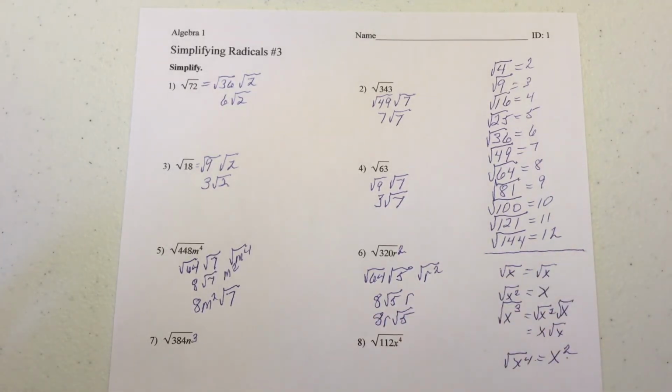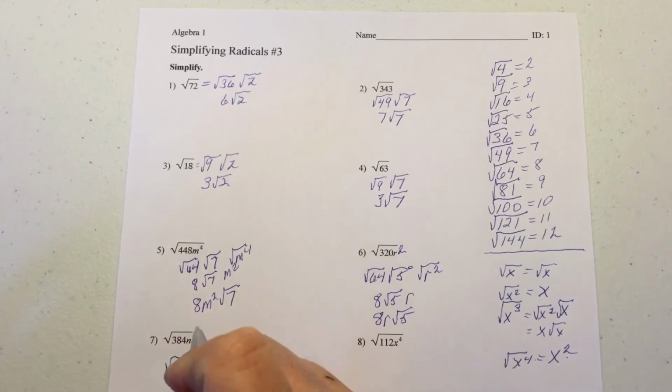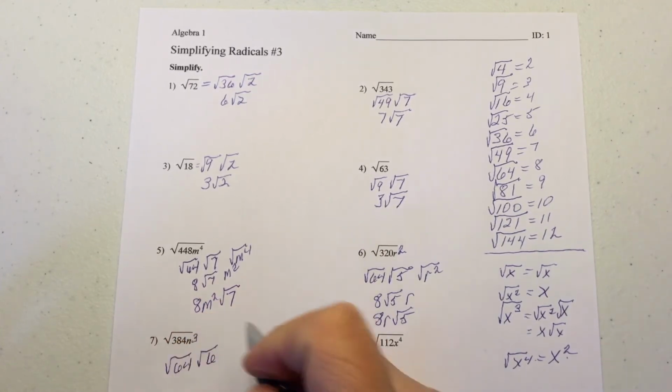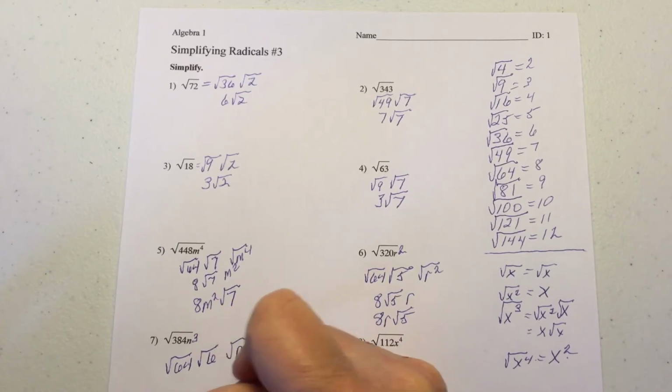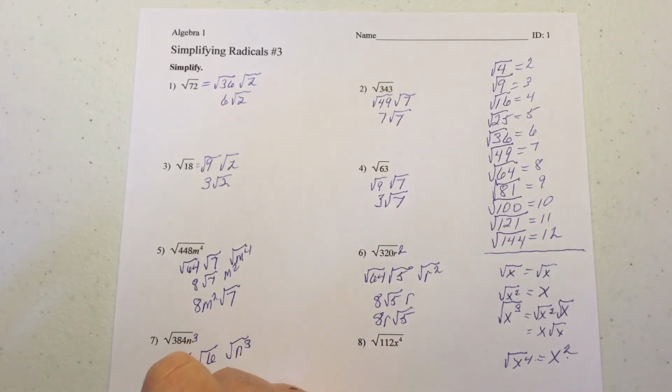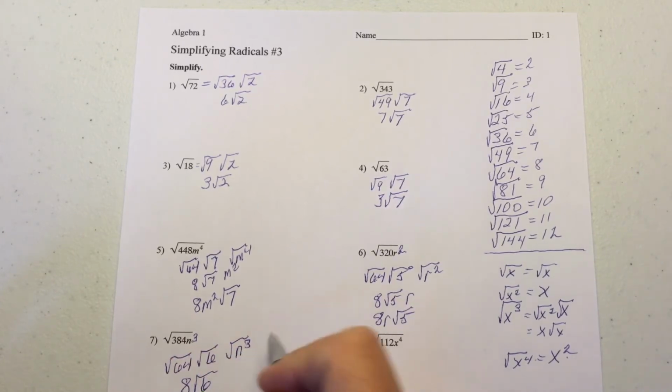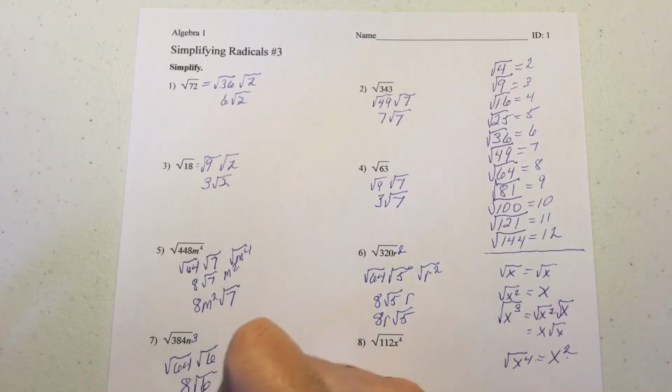So the other one that we may want to look at is 384. And again, that was another 64 times 6 when I worked it out, with radical n cubed. So 8 radical 6, and n cubed is going to equal n radical n. So if I clear all this up, outside I have 8n, and under the radical I have 6n. So my answer turns out to be 8n radical 6n.